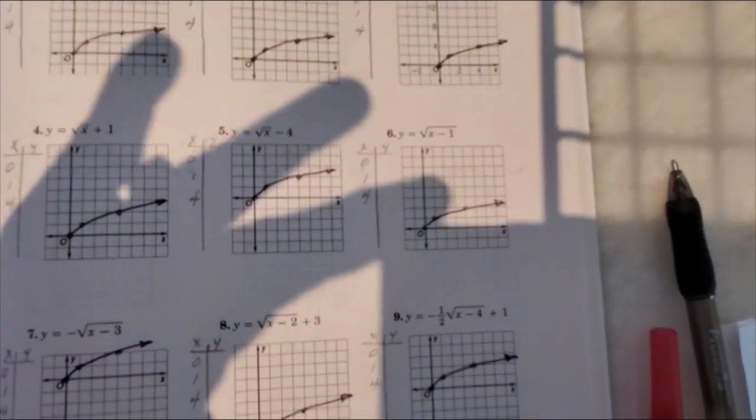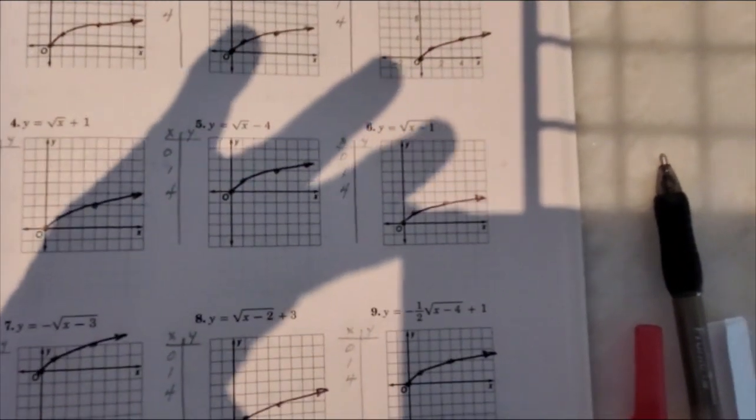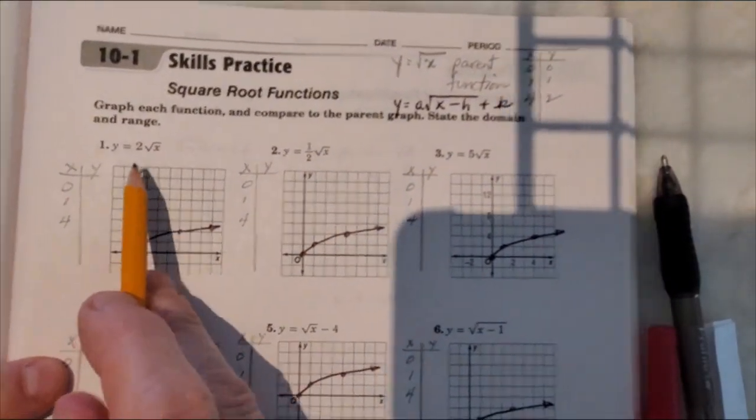Okay, as you can see, I'm kind of moving in. I know I got shadowing, but whatever. It is what it is. All right, so now I want to graph.